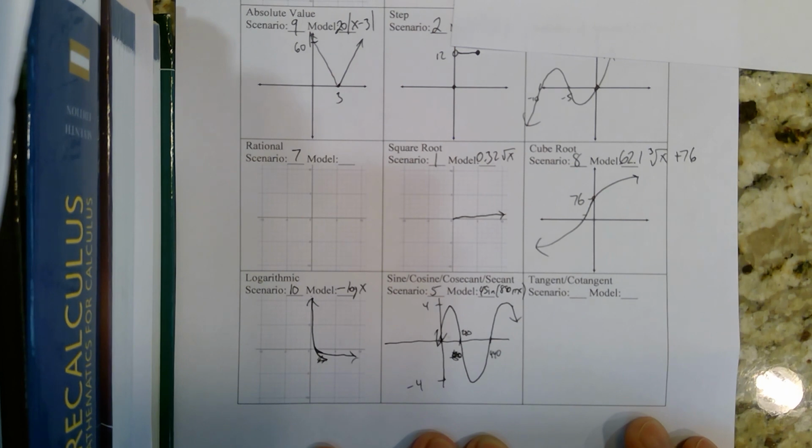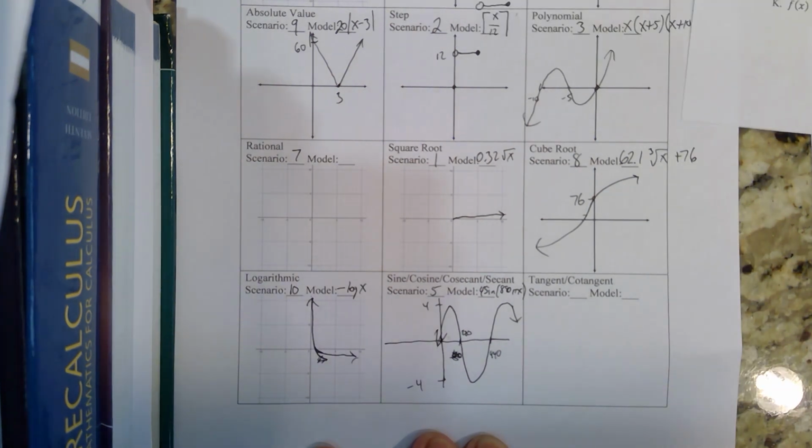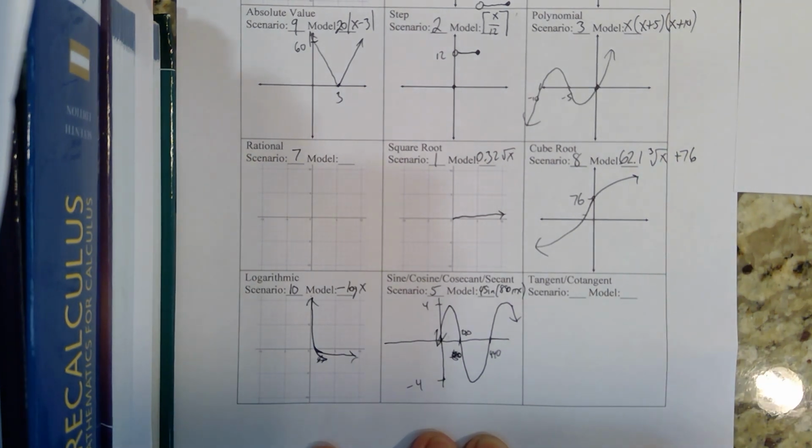Okay, and I don't think we had a tangent cotangent model in this mix. Nope, don't have one. All right, so that's the end of the lesson.